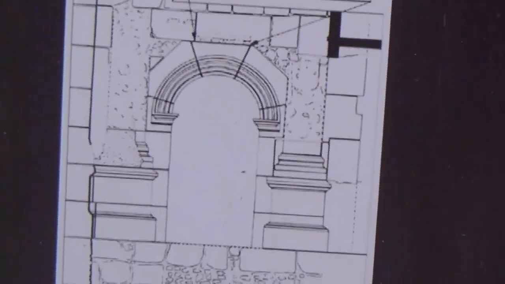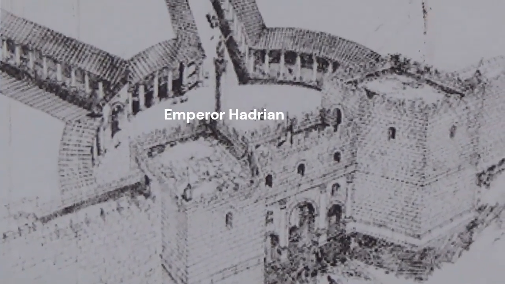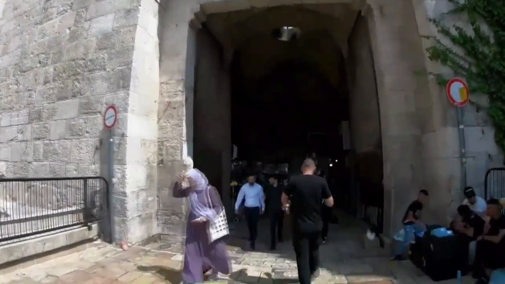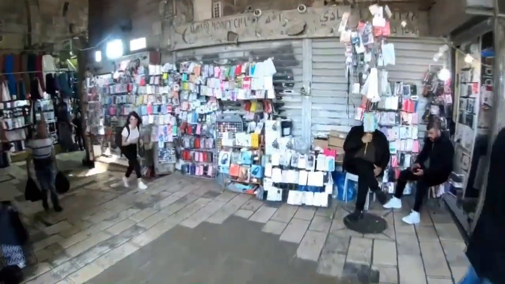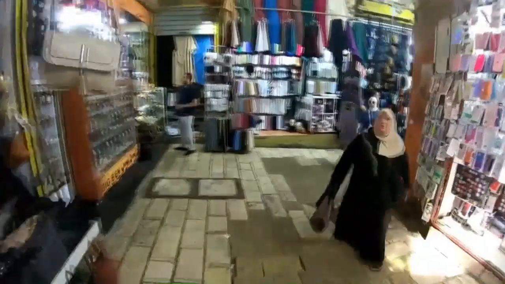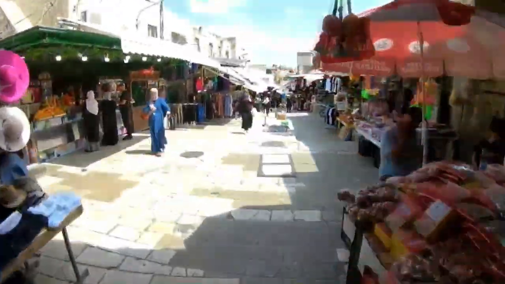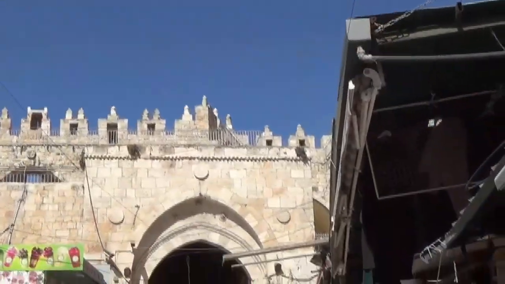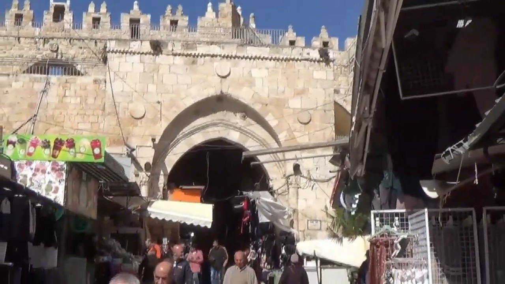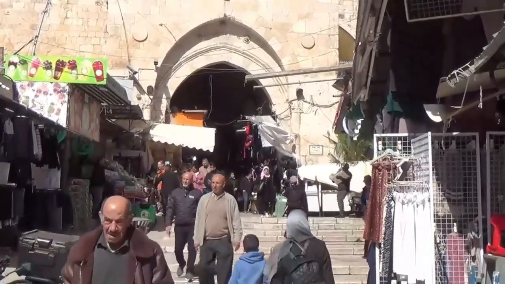Here's a sketch of the gate we see today, and there's a sketch of what they believed it looked like back in the 2nd century. And you see the pillar with the emperor on top there. This is called a bent axle gate. You go into the city and you zigzag your way into the interior. And so this would have been the plaza inside of the gate with the column or the pillar.